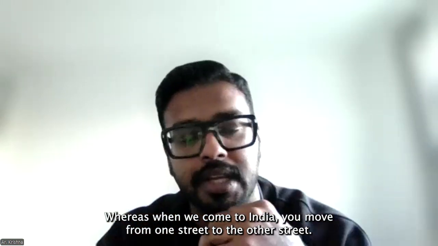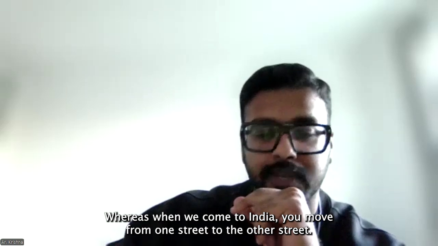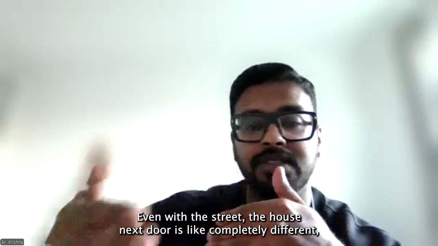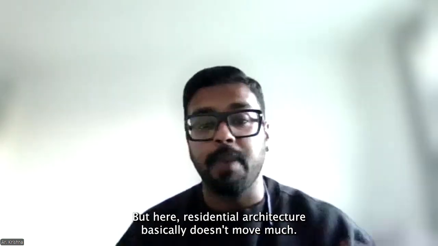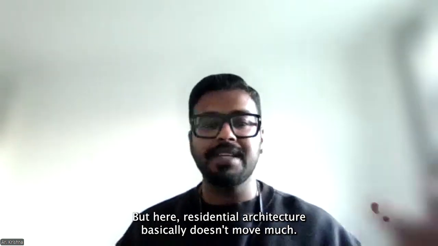Whereas when we come to India, you move from one street to the other street. Even within the street, the house next door is completely different. So the architects can do whatever they want. But here, residential architecture basically doesn't move much.